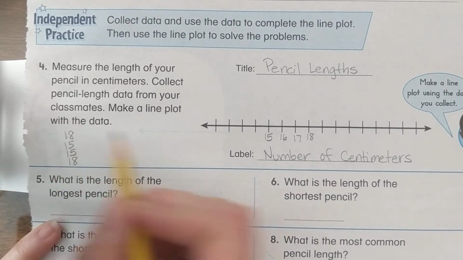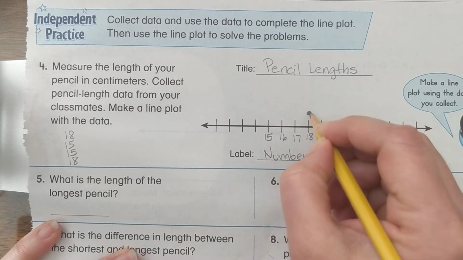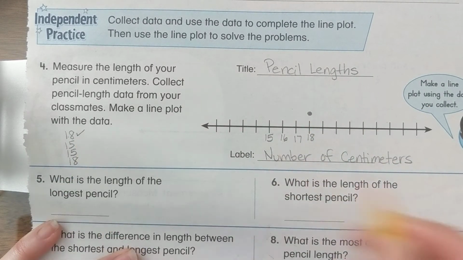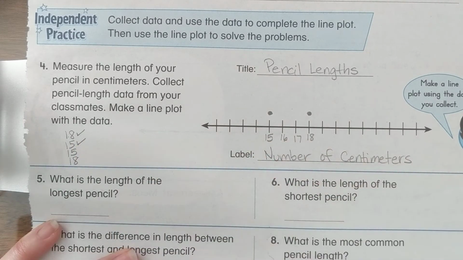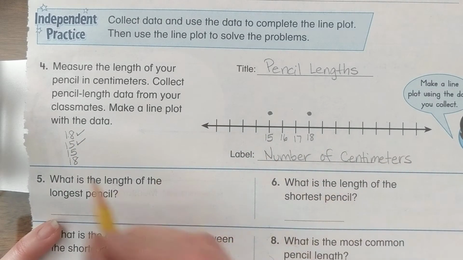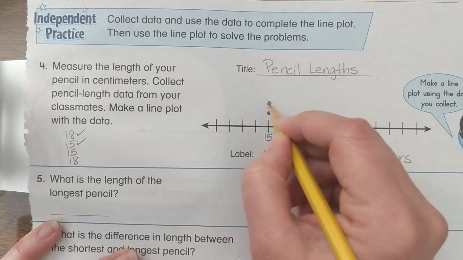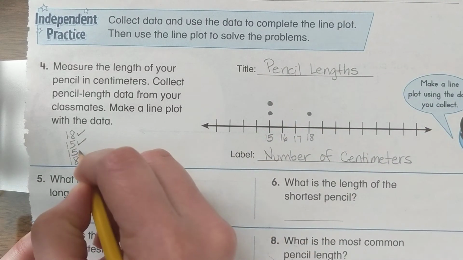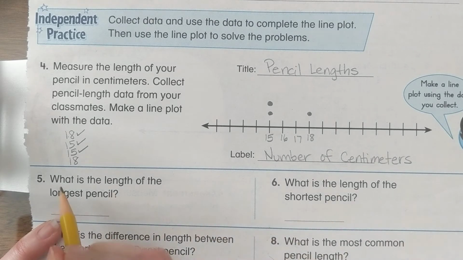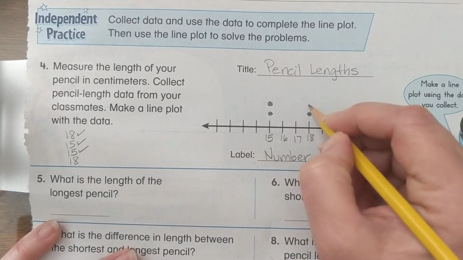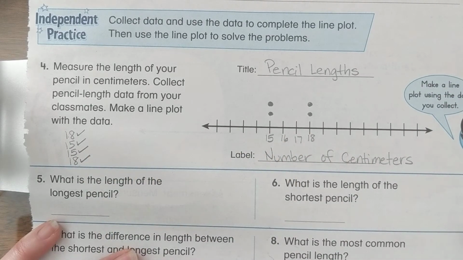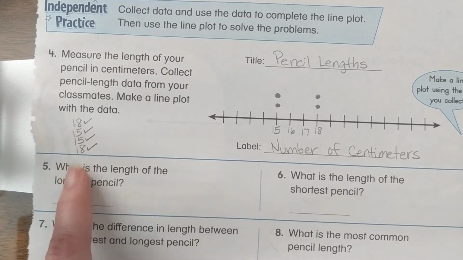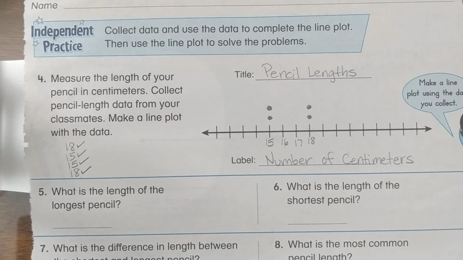My first pencil that I measured was 18. I'll put a dot right there, and I'll check off that I did that number. This second one was 15. I will put a dot, and I will check it off. I have another 15, so now that one has 2 dots, and check it off. And my last one was also an 18, so I'll put a dot and check it off. Don't forget to go through and check off to make sure you don't make a mistake.